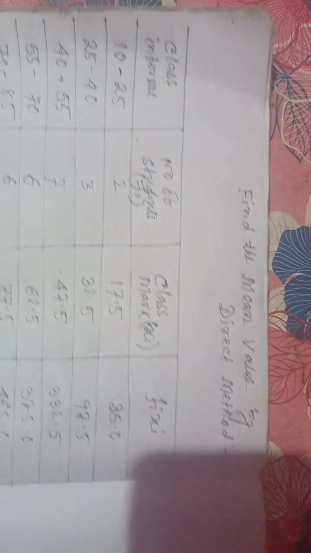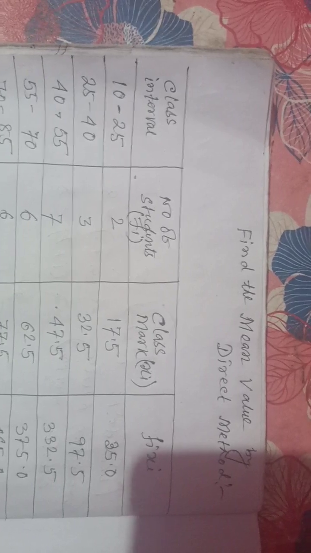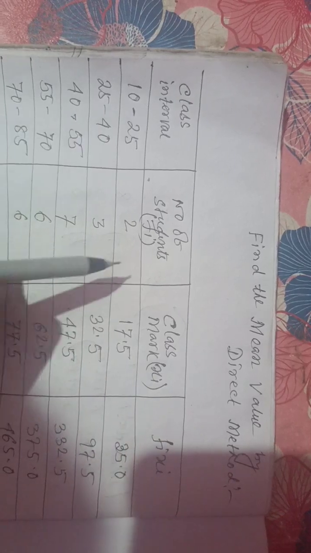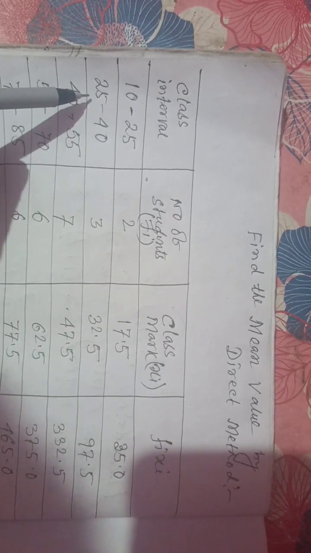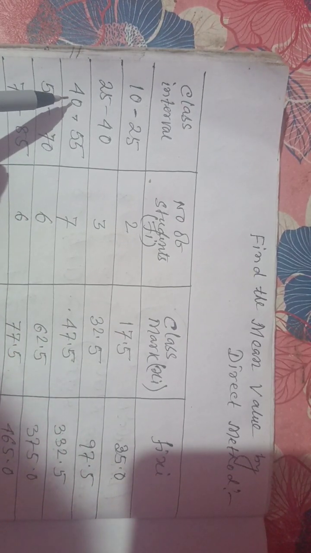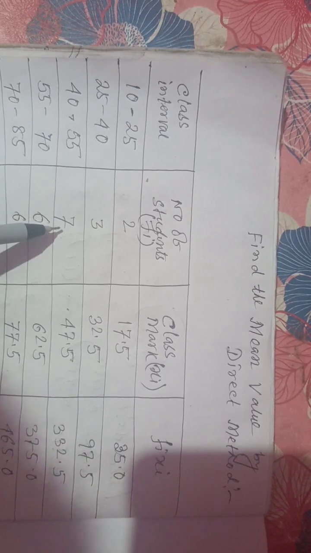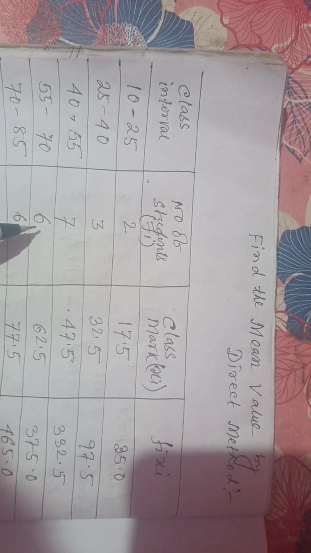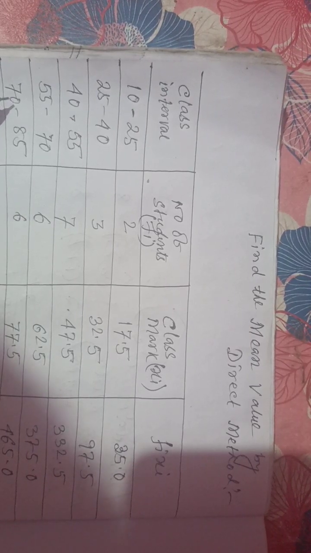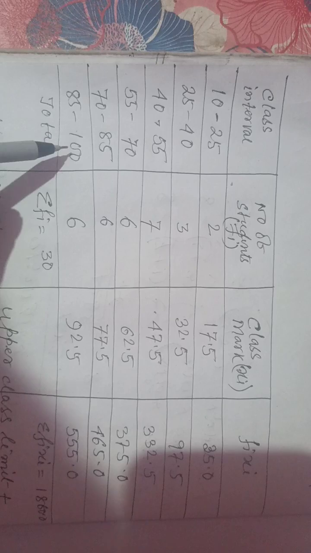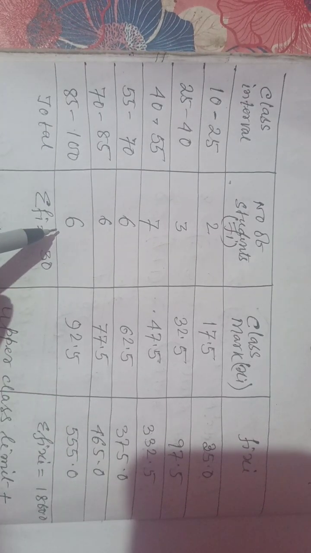Now the class intervals are given on this page: 10 to 25, whose frequency equals 2; class interval 25 to 40, whose frequency equals 3; class interval 40 to 55, whose frequency equals 7; class interval 55 to 70, whose frequency equals 6; class interval 70 to 85, whose frequency equals 6; and class interval 85 to 100, whose frequency equals 6.